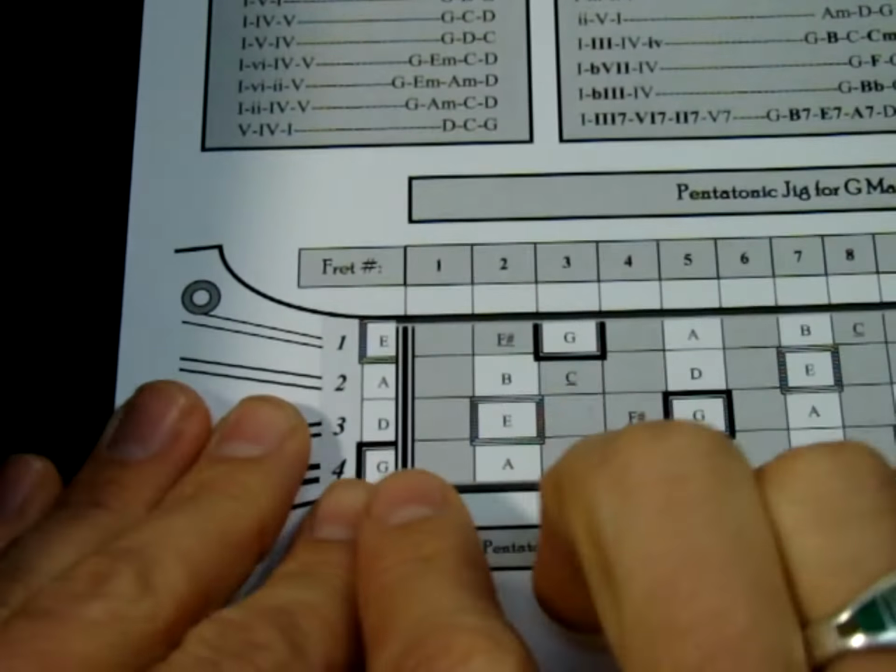We've got this C note here on the 5th fret. And then remember that G major. We had the A minor.